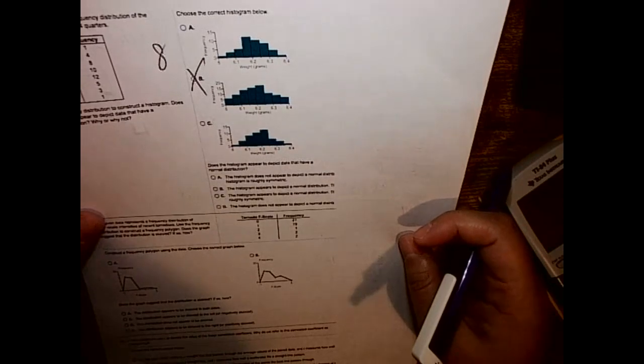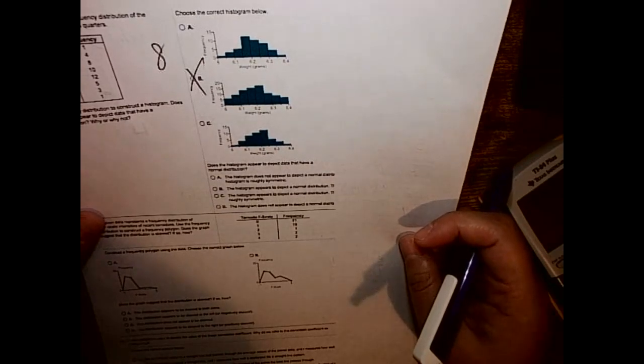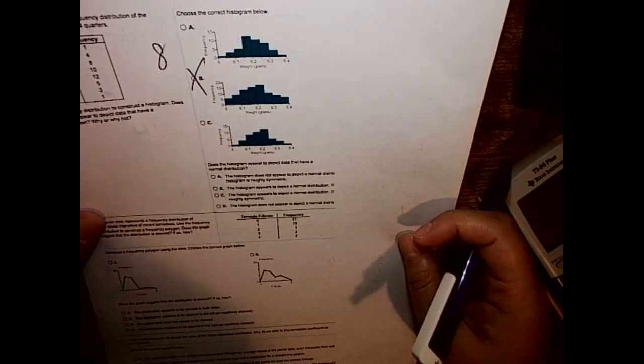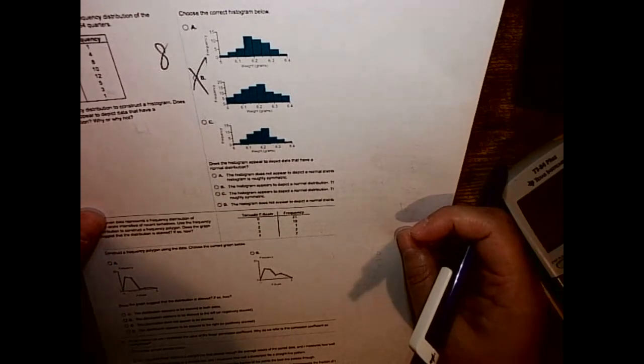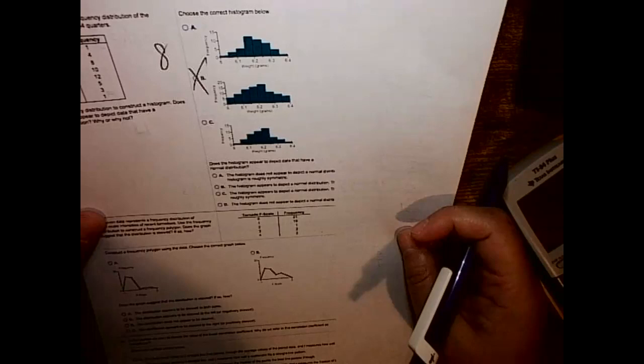A and C both have a height of 4. Then we keep going. Class number 3 has frequency 8, so the third bar should have a height of 8. Pretty tall. A is out. We choose C. Do you see that?